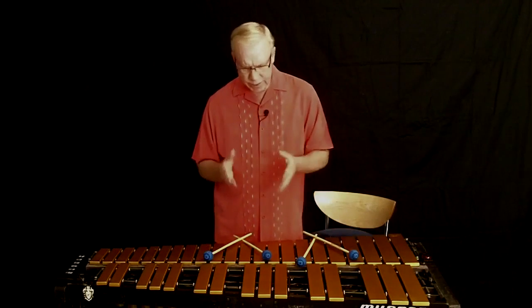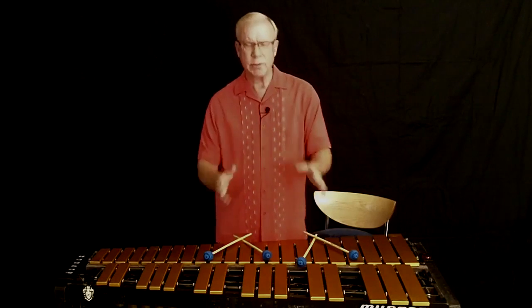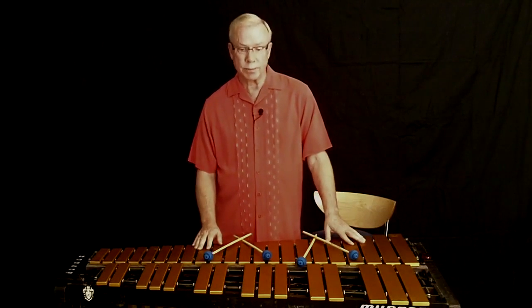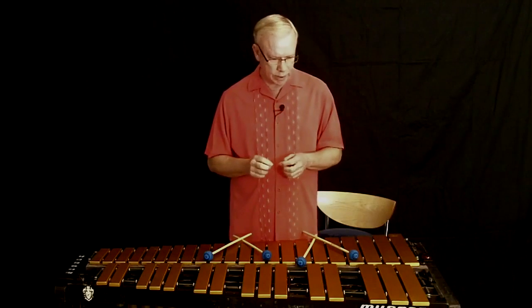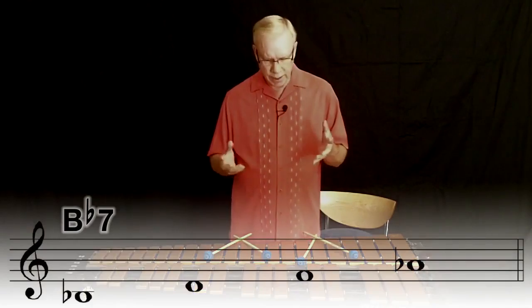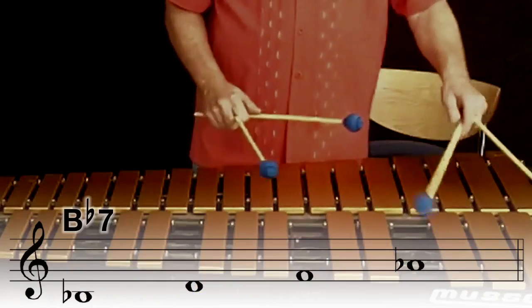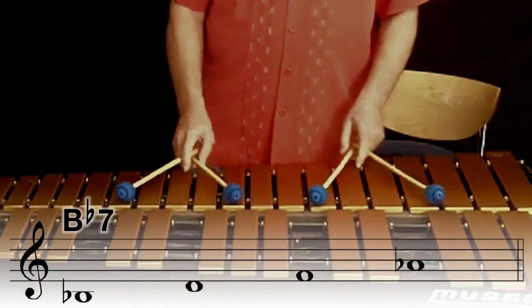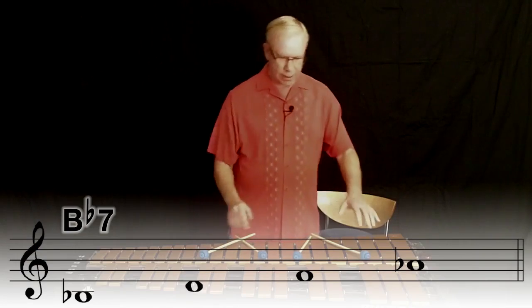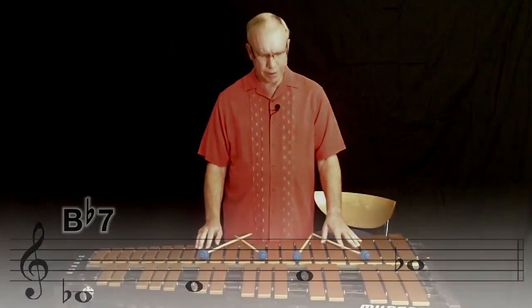Now, the first thing we see when we look at a piece of music is a chord symbol. And we know, usually, most of us at this stage in our learning know the basic notes of that chord. Let's say it's a B flat 7 chord. So we know the triad and the seventh that makes up the basic sound.